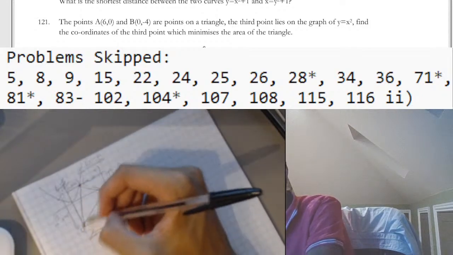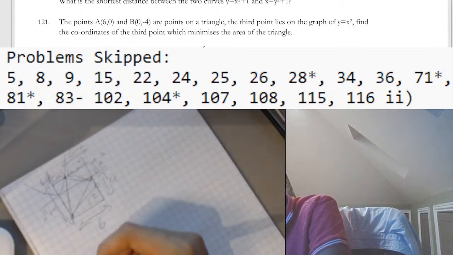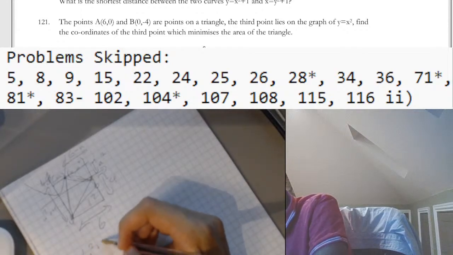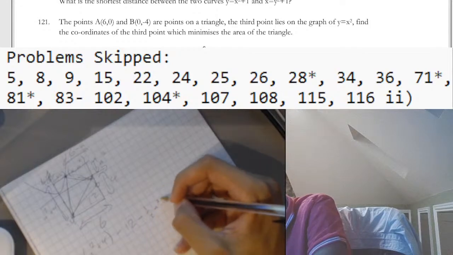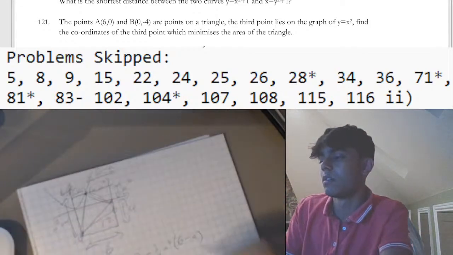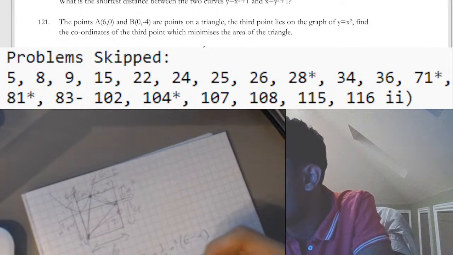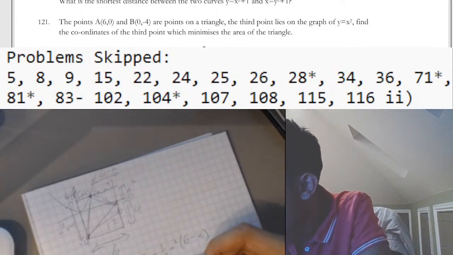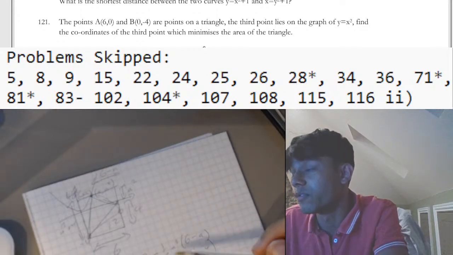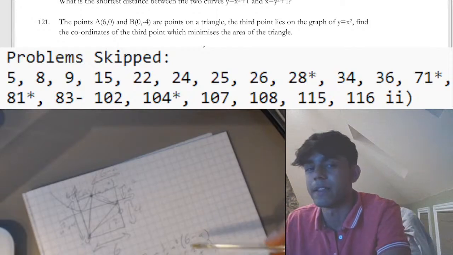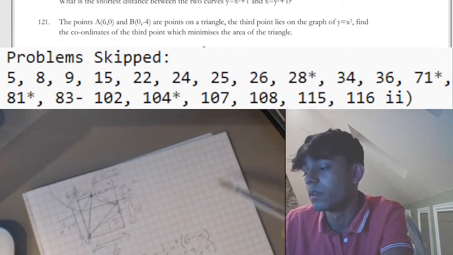So the area of this triangle is going to be 6 times a squared plus 4 minus 12 minus a, half a squared 6 minus a, minus a half a squared plus 4. And then again you just differentiate, set to 0, find a, plug that back in, that's your minimum.